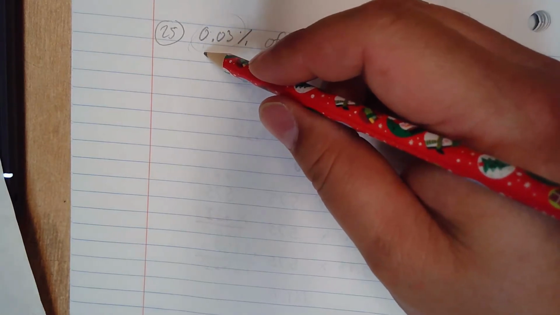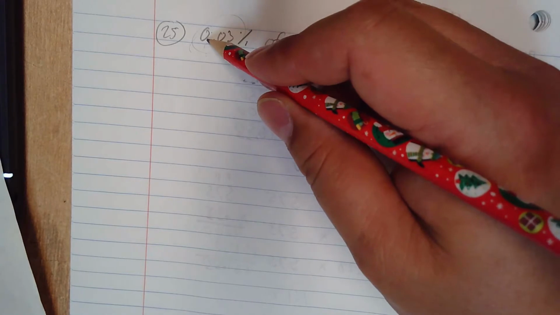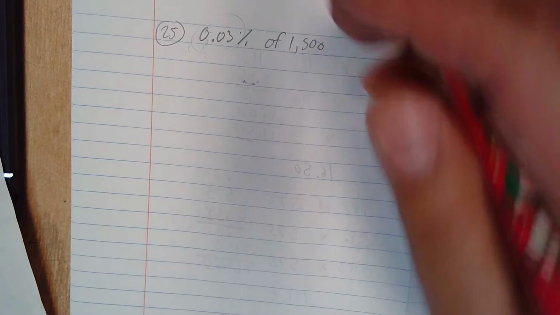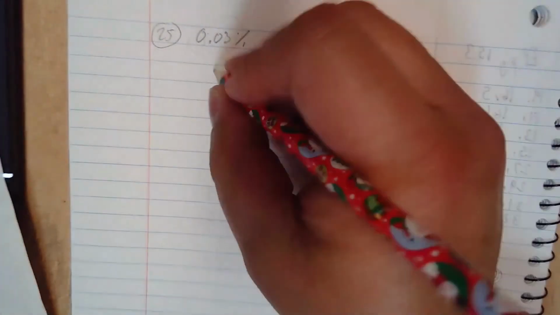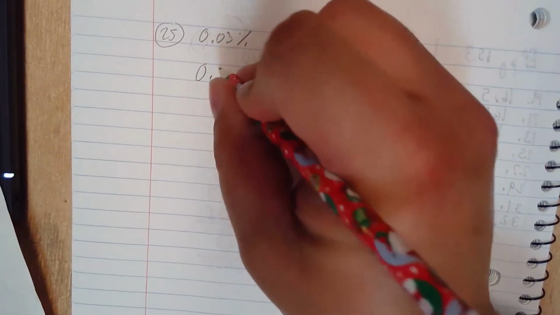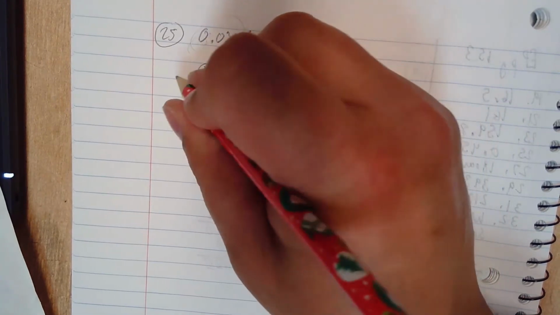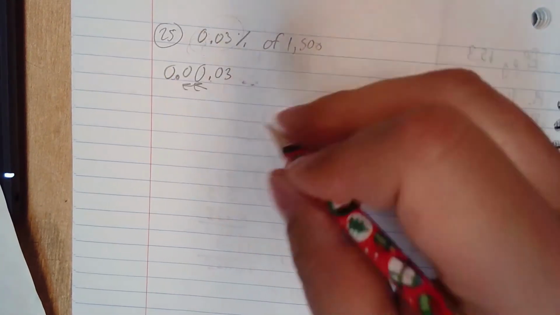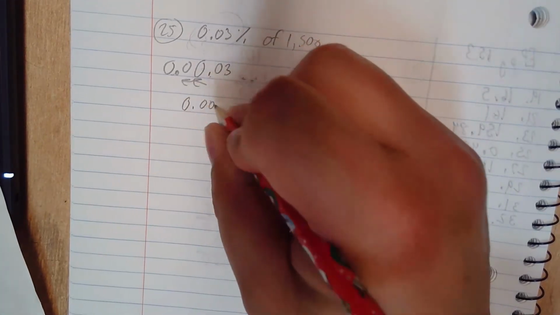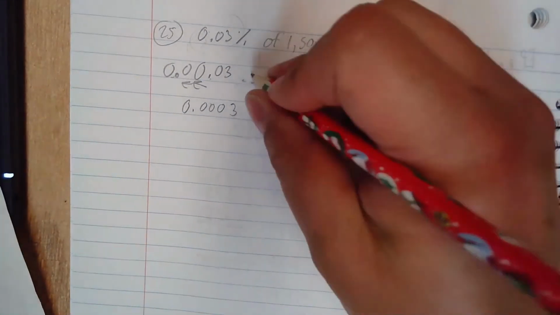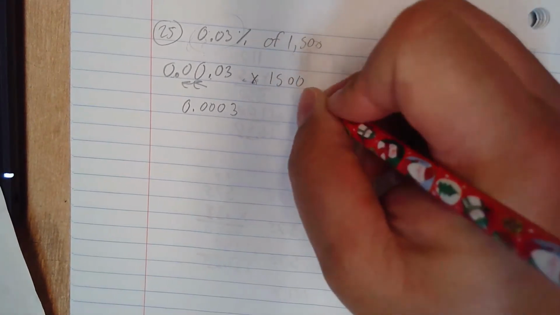Okay? But since my percent here is less than 1, the answer is going to be less than 15. Probably by a whole lot less. But let's find out. Okay? Alright, I'm going to change this to a decimal number. Take away the percentage. Leave the decimal point where it is. 1, 2. So I have 0.0003. That's a lot of zeros. Now this could get confusing, so make sure you keep those zeros where they're at. Do not forget a single zero. Your answer will change if you forget one.